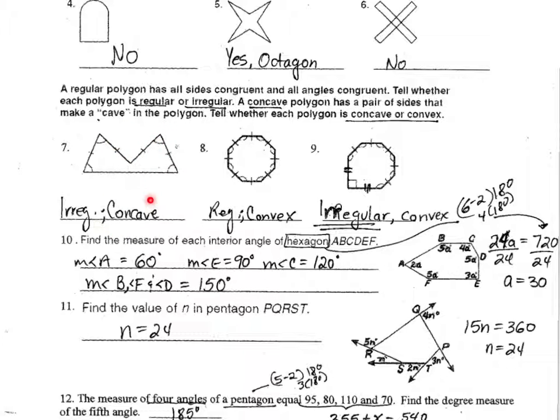So it is concave. Number 8 is regular. All congruent sides and all angles are congruent. Convex. If you draw any diagonal, that would be contained inside the polygon. What do you mean by convex, Miss? One more time. The definition of convex is that it's an enclosed figure where diagonals are contained inside the polygon. So when you draw all the diagonals, they're all going to be contained inside.